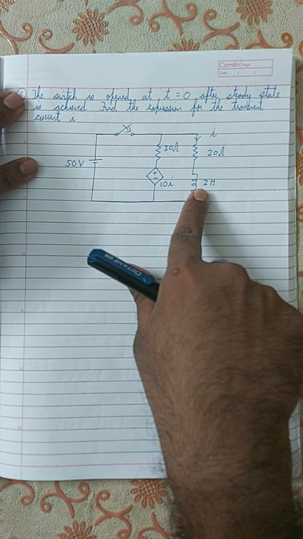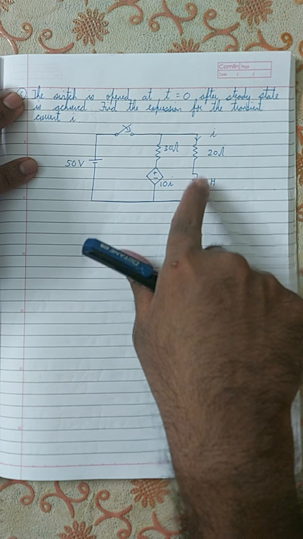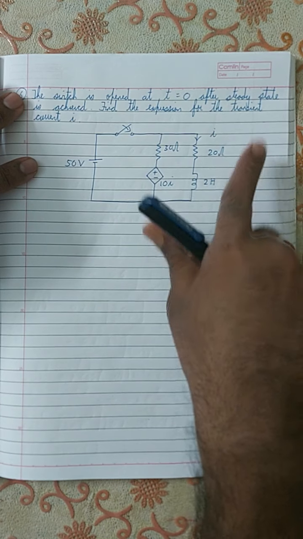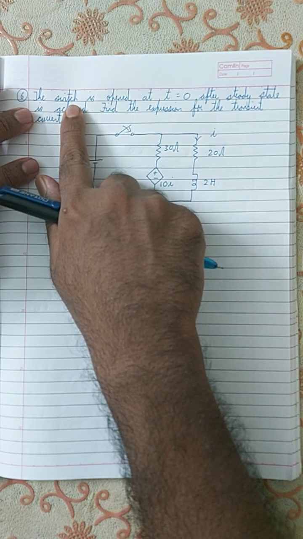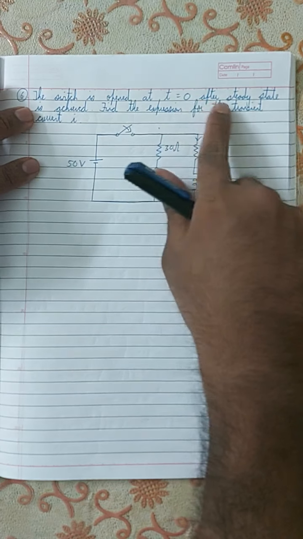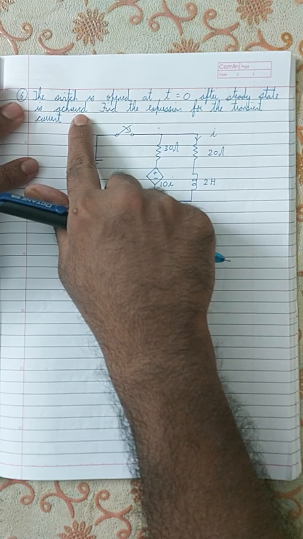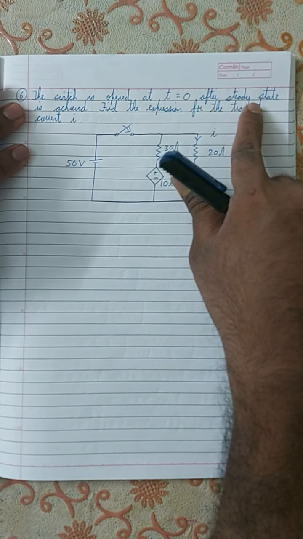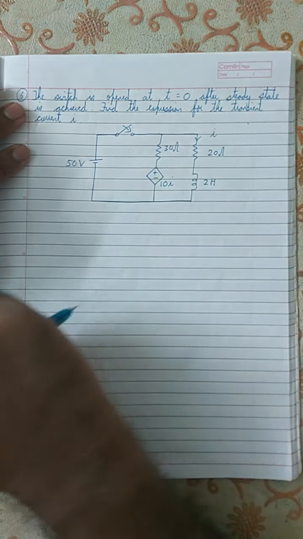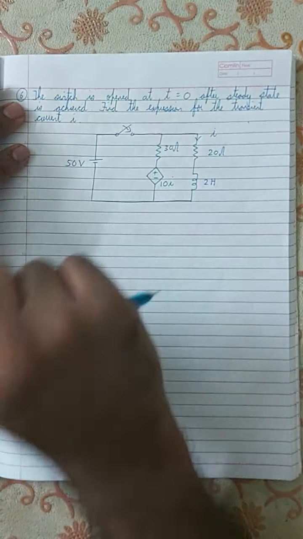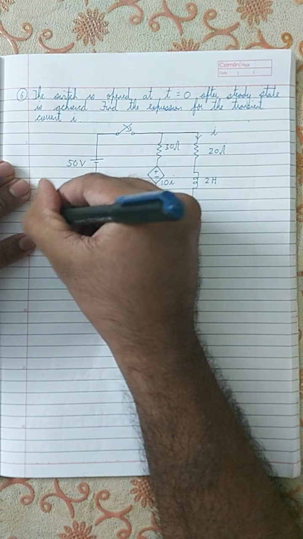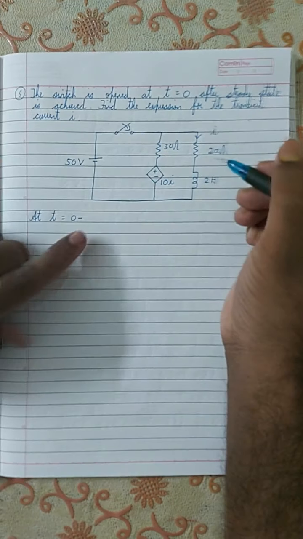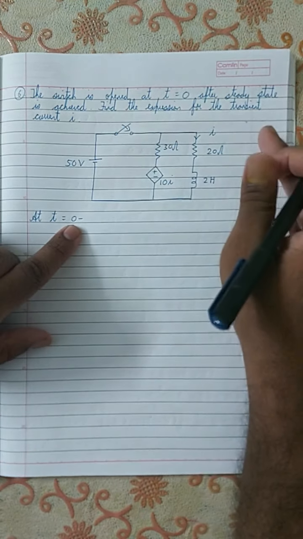To find the initial current of the inductor, you have to know when the steady state condition is achieved. And here it is written that the switch is opened at t is equal to 0 after the steady state condition is achieved, which means before t is equal to 0, the circuit was in the steady state condition. So we need to draw that circuit, that is at t is equal to 0 minus. This means just before t is equal to 0.